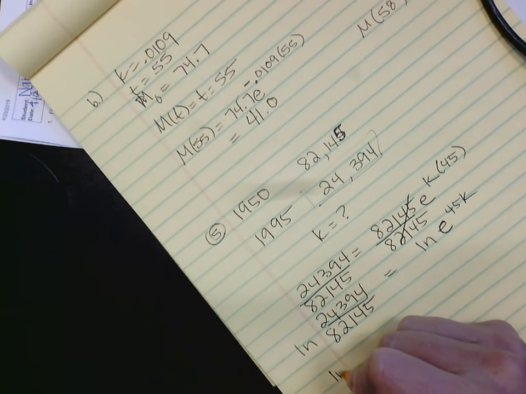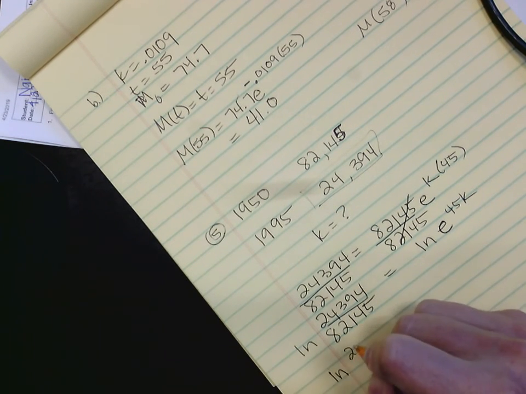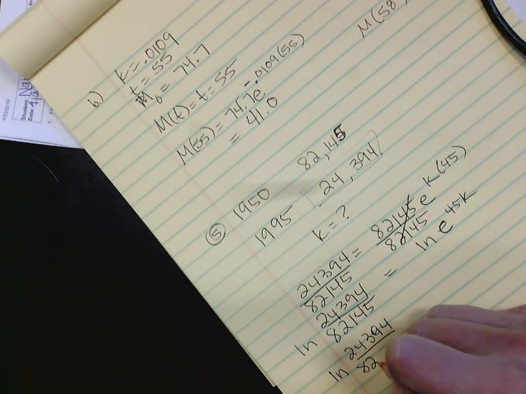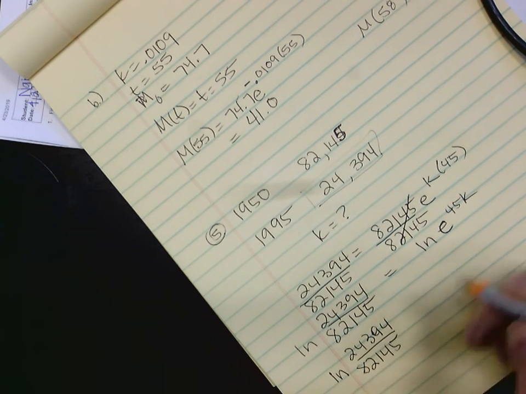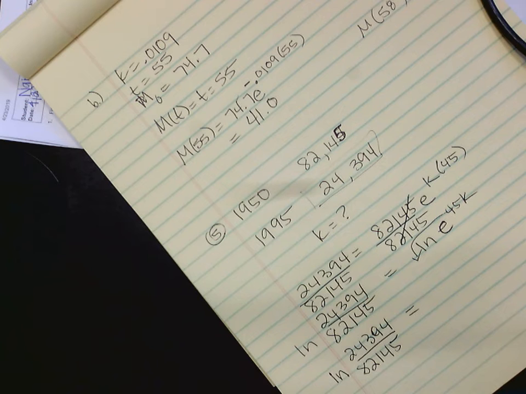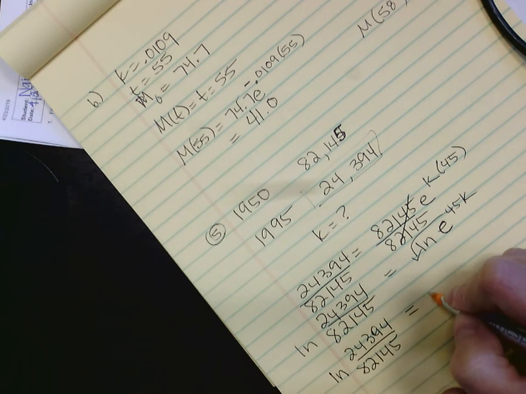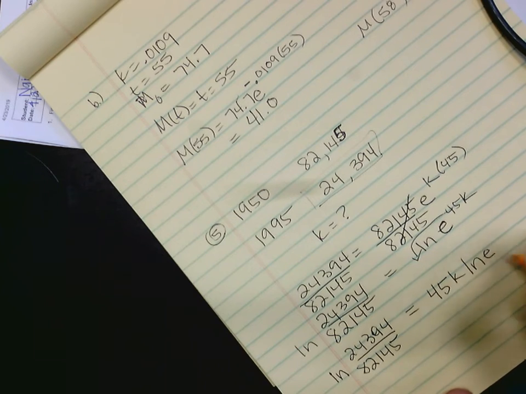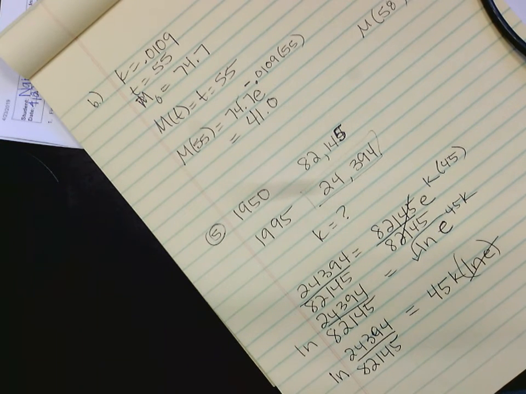So on the left, I'll have ln 24,394 over 82,145 equals this. Now, since that's an ln, I can bring the 45K out of the exponent. So I just have 45K ln E. Once again, the ln E turns to 1.